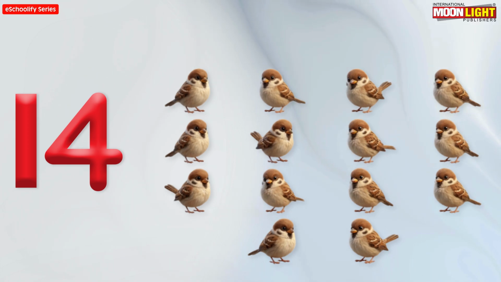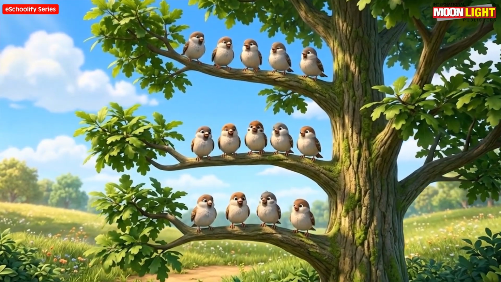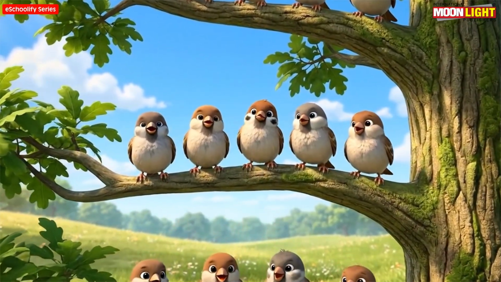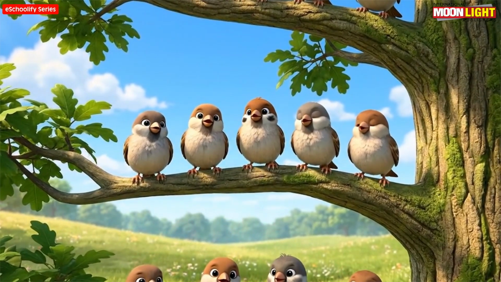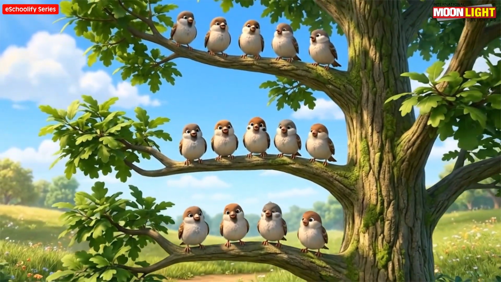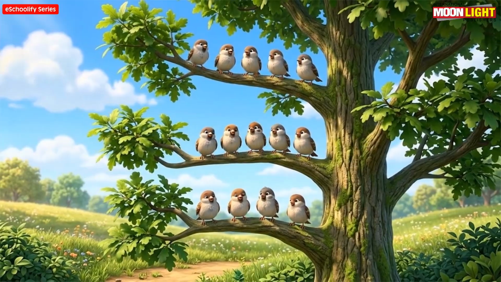Let's count with me. 1, 2, 3, 4, 5, 6, 7, 8, 9, 10, 11, 12, 13, 14. 10 and 4, 14. 14 sparrows. How many sparrows are there? 14 sparrows. 14 sparrows chatter cheerfully on the tree.